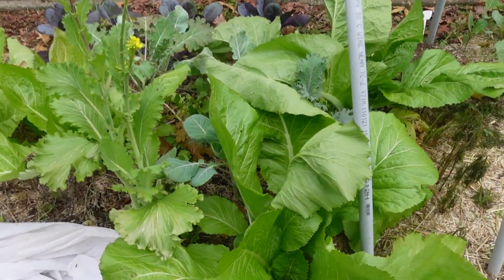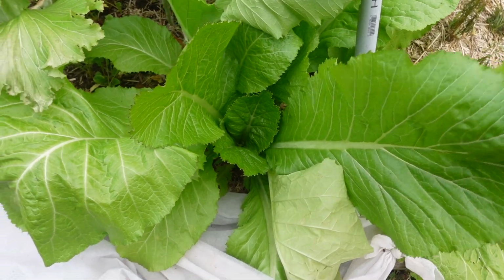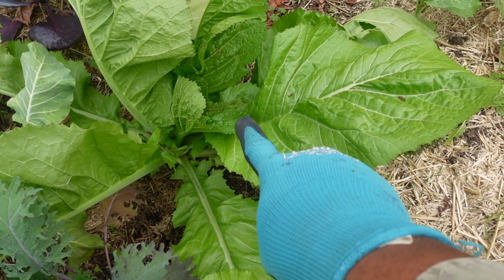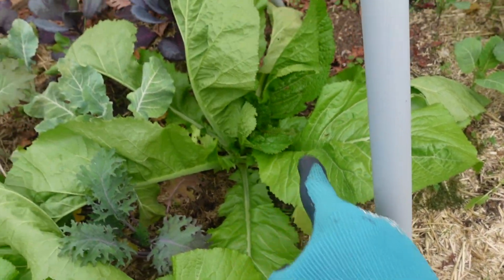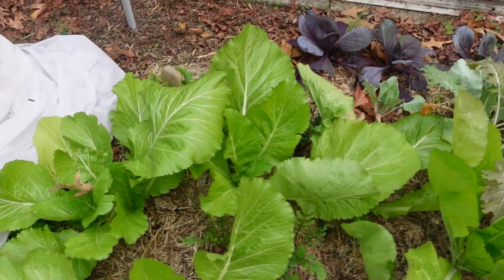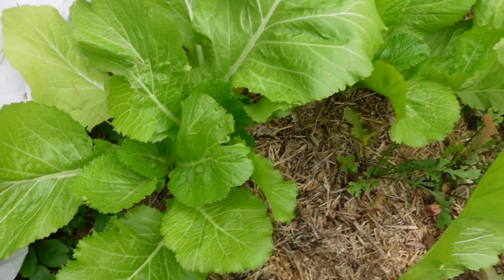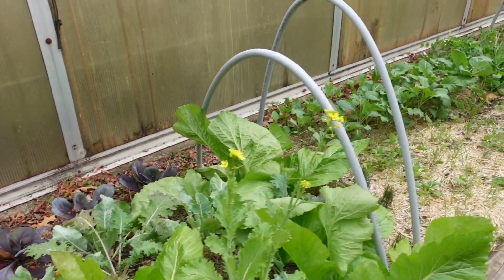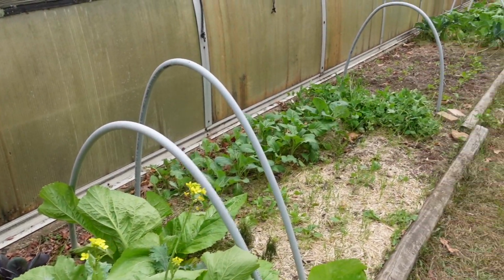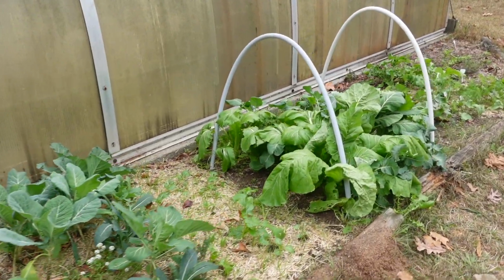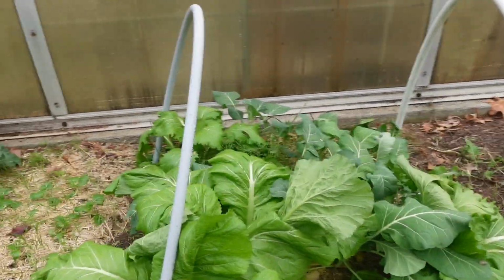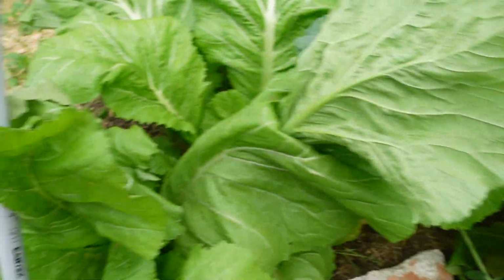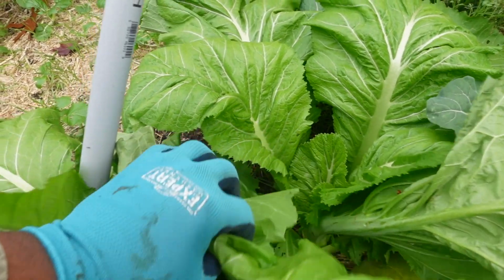As you can see here, these Napa cabbages are not quite ready yet. They're still producing the center portion of their head that they will be growing. So hopefully before we get too much cold weather, they would have produced that center portion which we harvest. In regards to these Chinese cabbages over here, along with our little froggy friend, they are getting larger and larger.